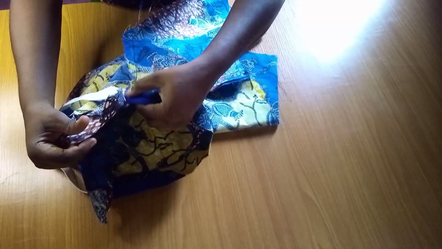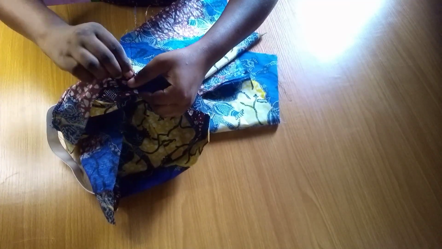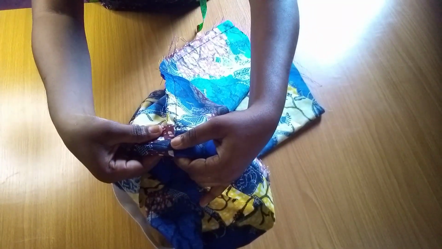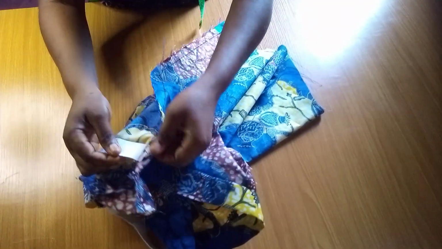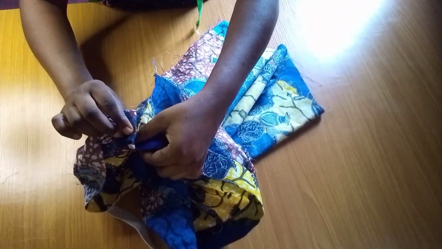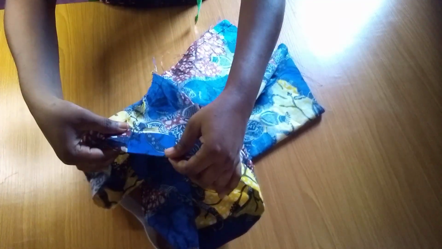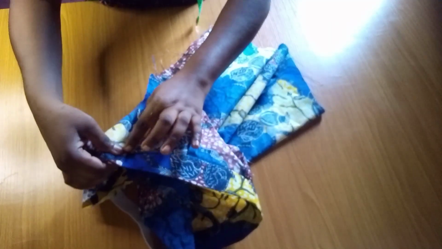This is how we are going to turn in our back band. Okay, like this. You push the front in like this and then bring the back band and fold this way. I hope you understand. So let me do it again so you understand. Okay, now you push the front part in like this, then bring the back band and then fold. All right, so you go to your sewing machine now and sew down to the other side, right? Down to the other side.